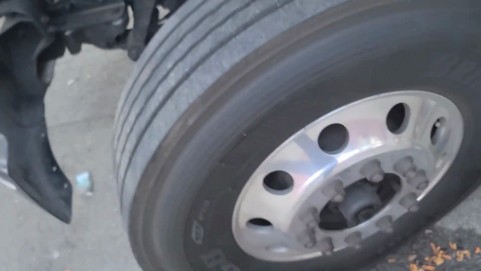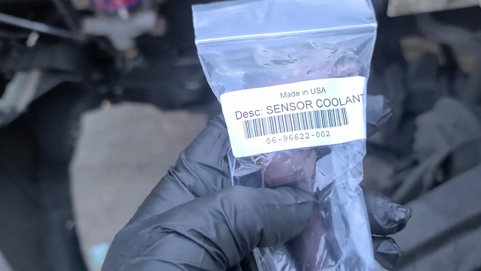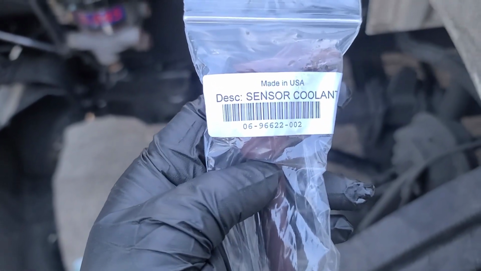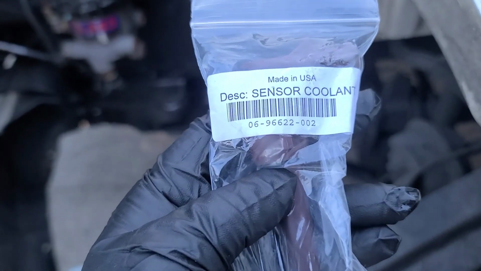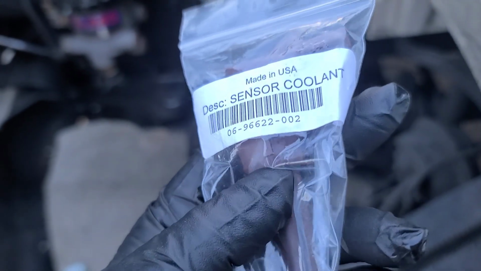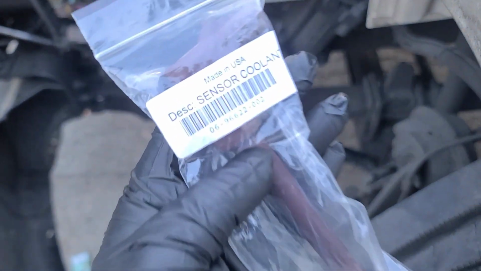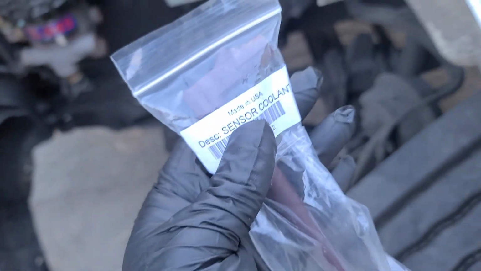I came with a sensor already. I have a new sensor. See, that's a new sensor. If you want to take the part number, it's right there. Sensor, coolant level sensor, that's the part number right there. Okay, so we have to replace that sensor and the truck should be fine.